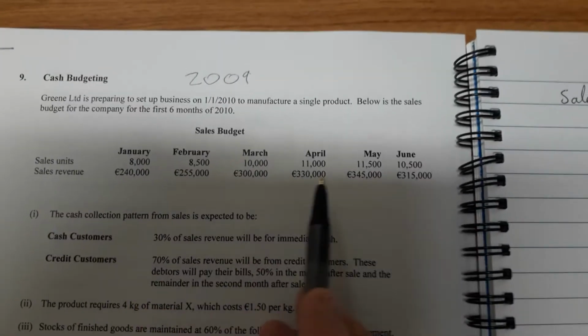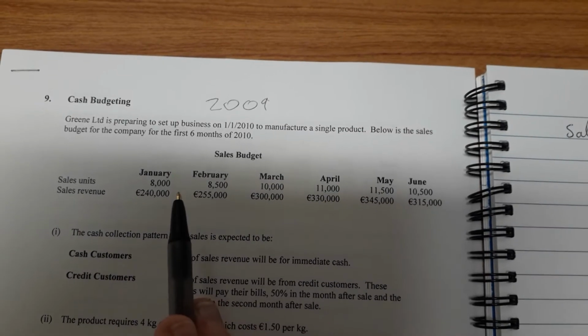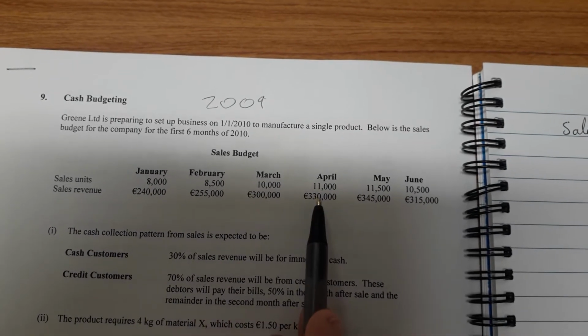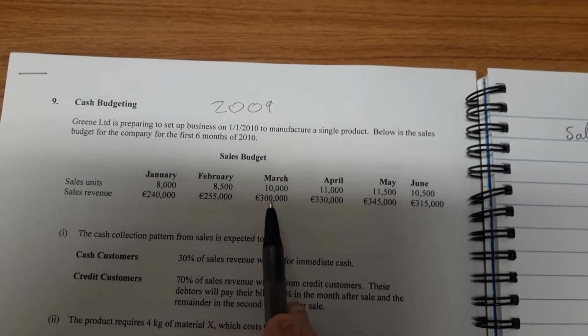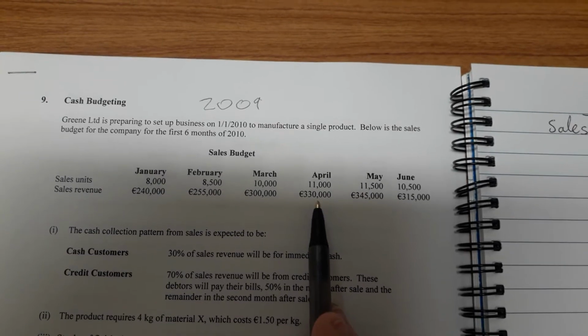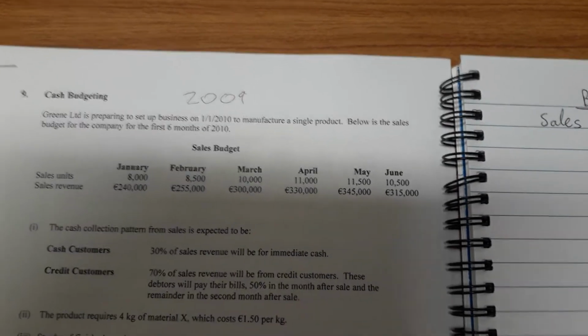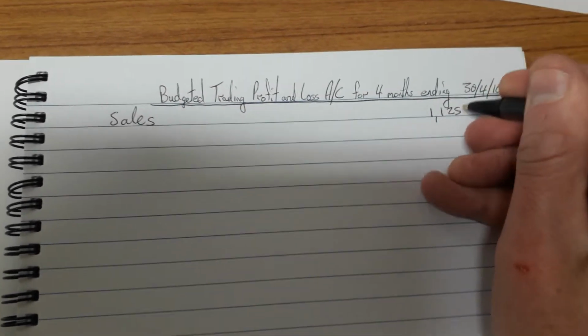And we get our sales figure from the information at the top of the question here. So we've got, it's for the 4 months, January, February, March and April. So we just have to take these four sales figures, 240, 255, 300 and 330, add the four of those together and get your total sales. Now that comes to 1,125,000.